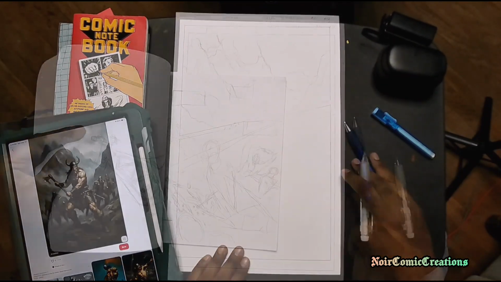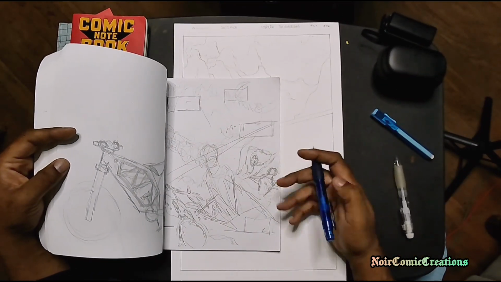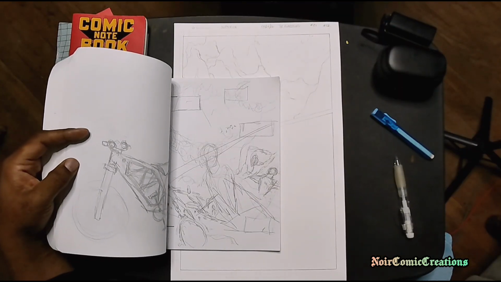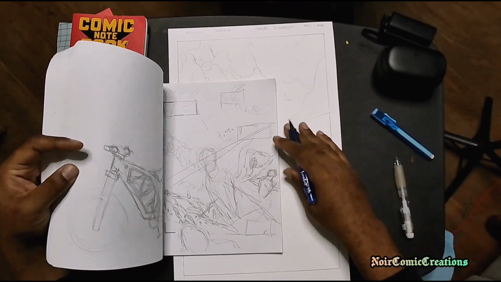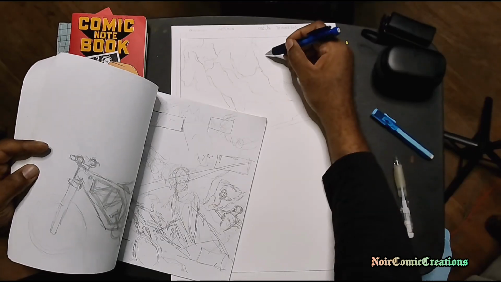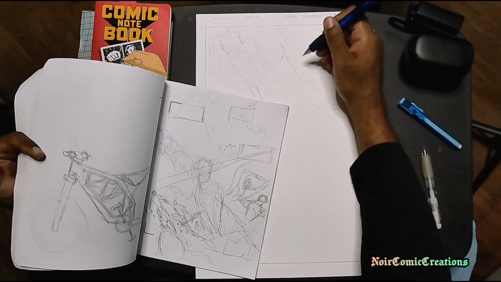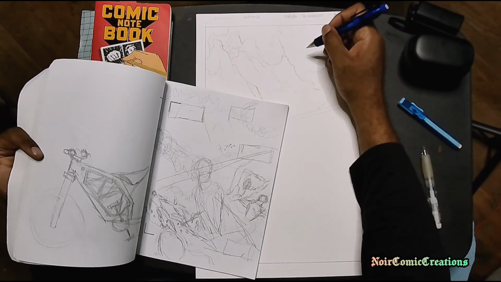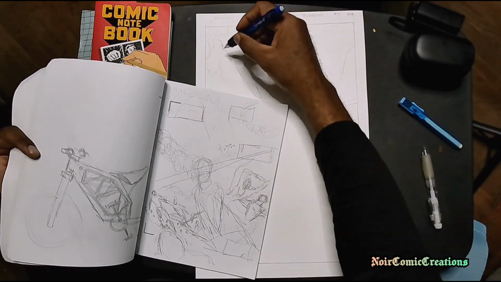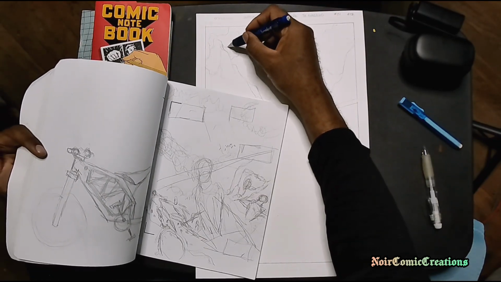All right, that's going to be scene one. So where do we want to put this caption? I think the caption can go right here, maybe. I don't know if I want to slap that and cover up the mountain. Maybe here.